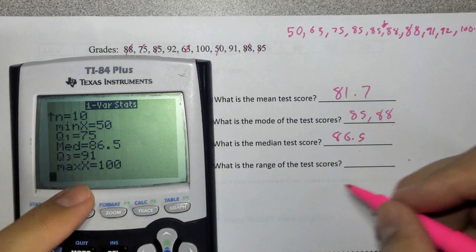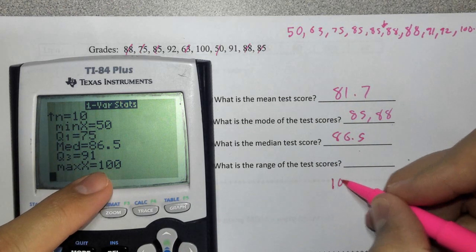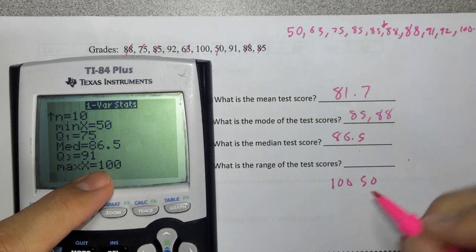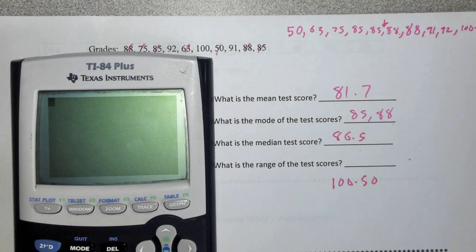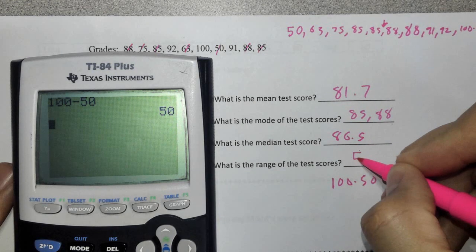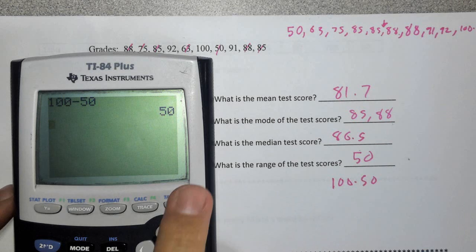Well, range is the max versus the min. My max is 100. My minimum is 50. So we do 100 minus 50. If you need to, you can do that in the calculator. 100 minus 50, and that is 50. And we're done with that one.